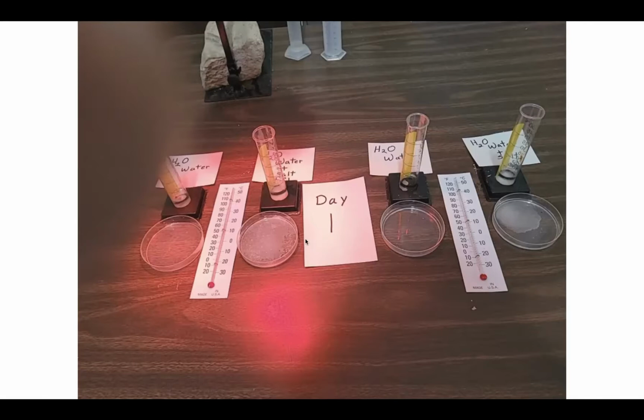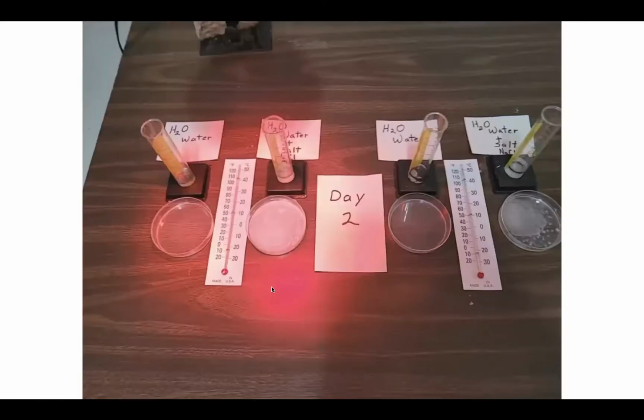Now, when it came to day two, that's when I noticed changes. On day two, there was no water in this Petri dish. It was gone. Still yet, water here. Water here. You can see that it does have a milky color, but here there is no water, and the salt, the sodium chloride, is still there.